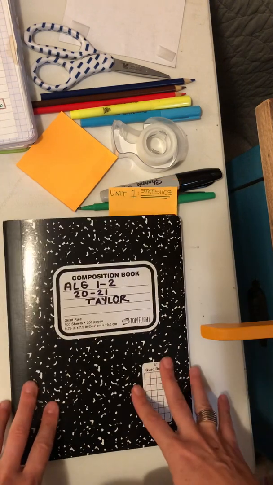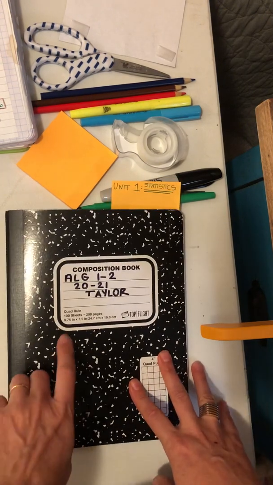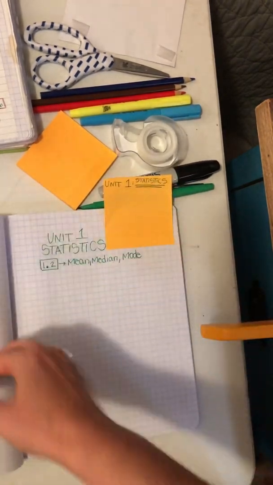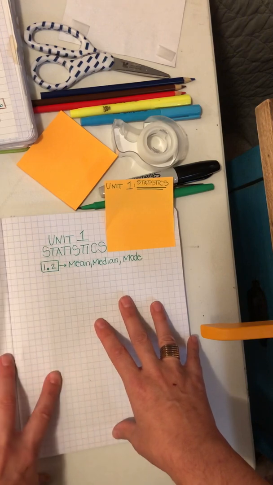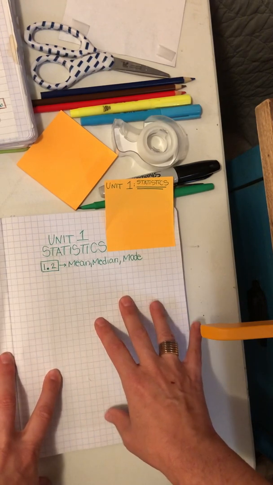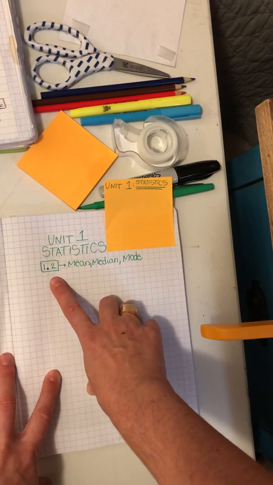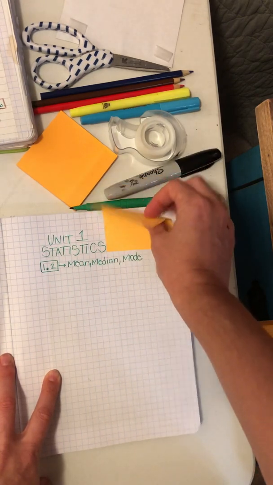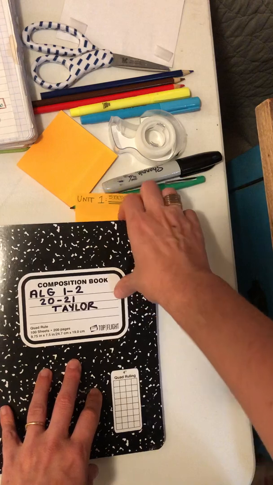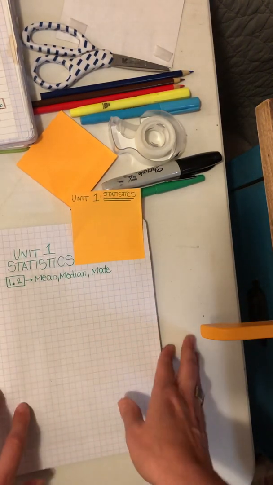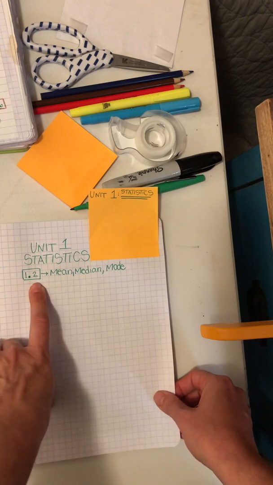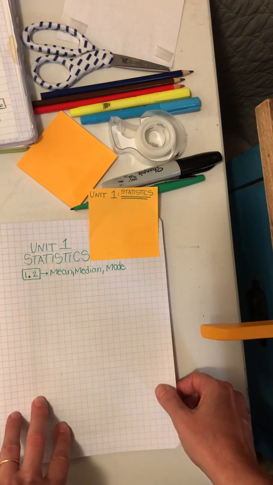Here's just the composition book that I'm going to use. It is Quad Rule. I labeled it, left a page blank, and then here's the way I'm going to organize it for virtual learning. So here's our first unit, and this corresponds to the Canvas assignment. I also put a little sticky note so that if I need to get to this unit quickly, I can go there. So this is my first entry, 1.2 mean, median, and mode.